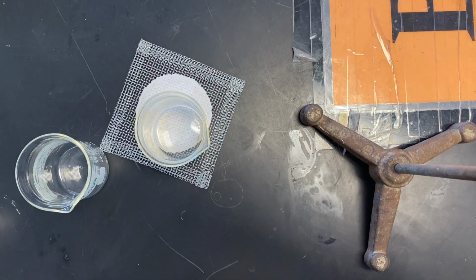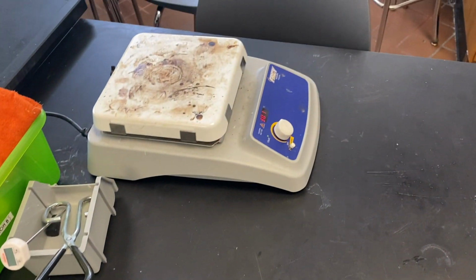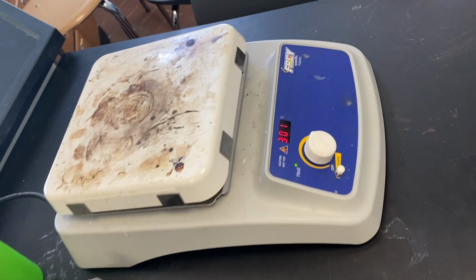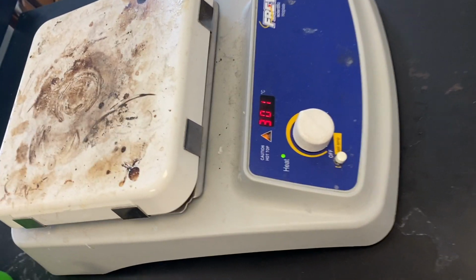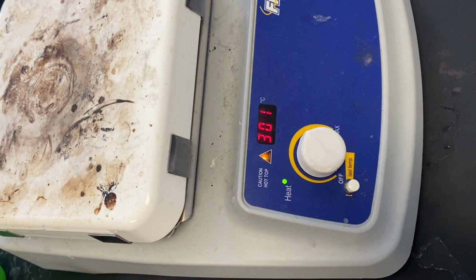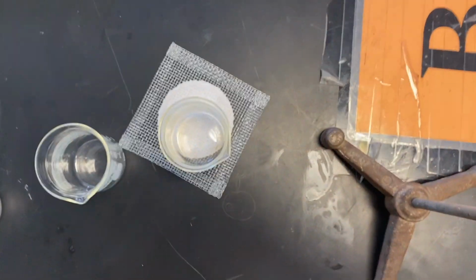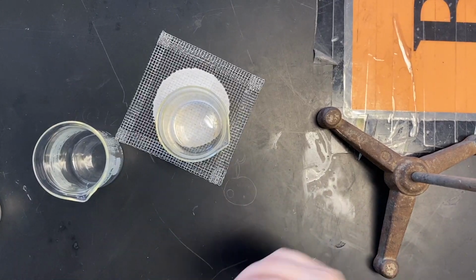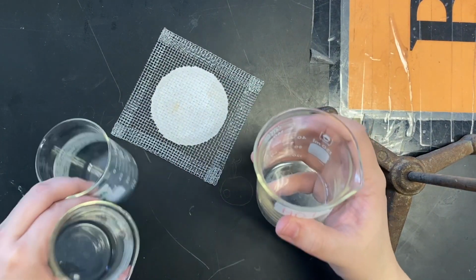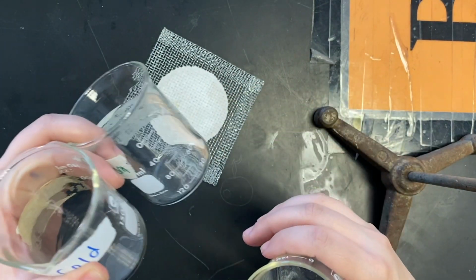So one of your first steps is to turn on your hot plate, plug it in, make sure it actually turns on, and you're gonna set it to about mid to high heat, okay? We're not gonna boil anything today, we just want it to be warm. Now, once your hot plate is on, you're gonna fill up all three of your beakers about halfway with water from the sink.